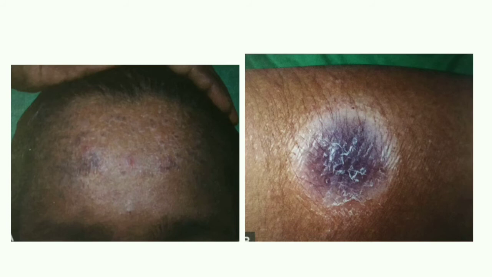Now in the other picture you can see again the Wickham striae. The most common site where you can see Wickham striae is the buccal mucosa. In others, with this kind of skin lesions, you can also get Wickham striae.